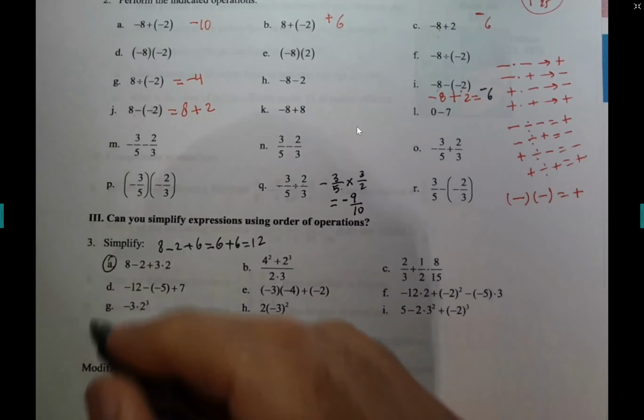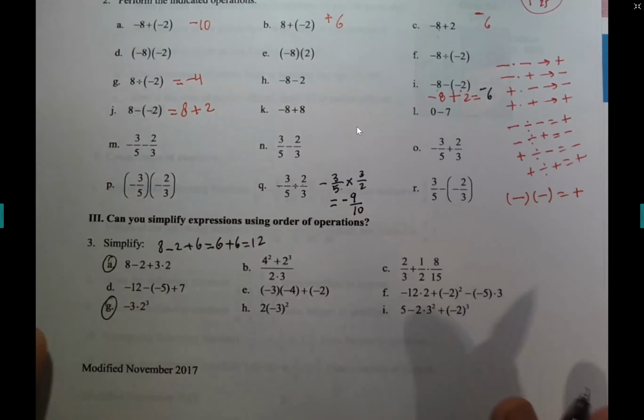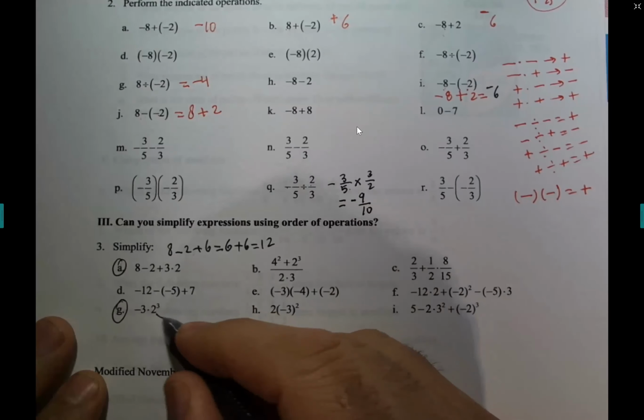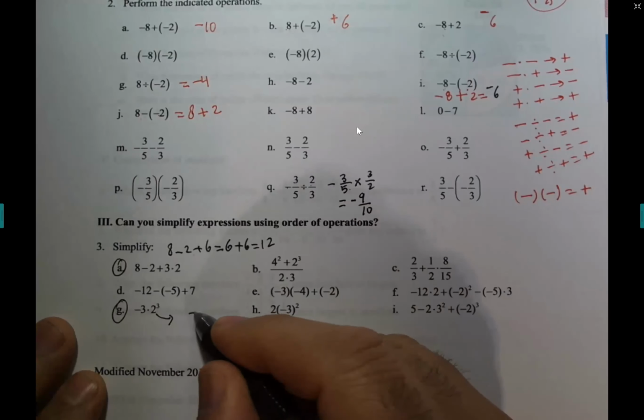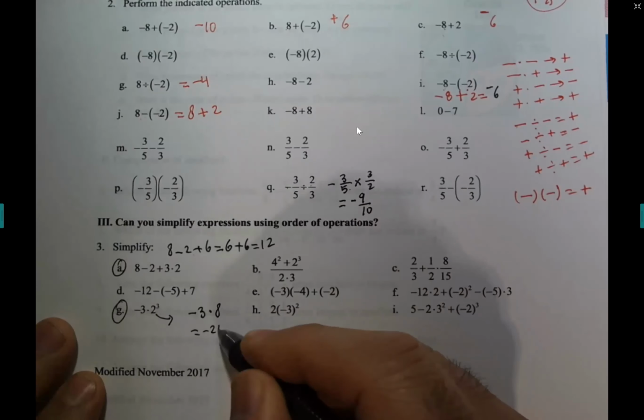Let's do G. What do we do first? Exponents. What's 2 to the third, guys? 6. Oh, no, not 6. 8. So it's -3 times 8, which is -24.